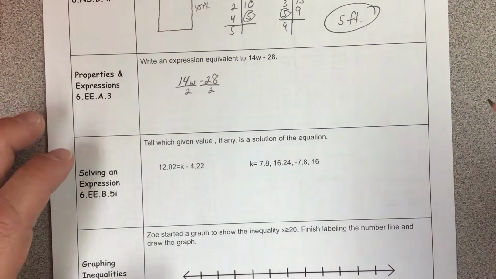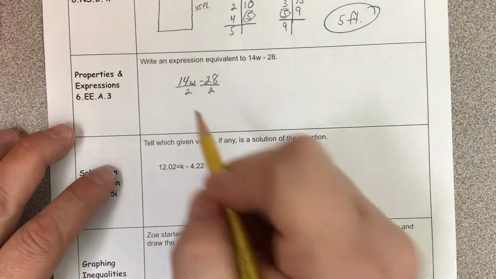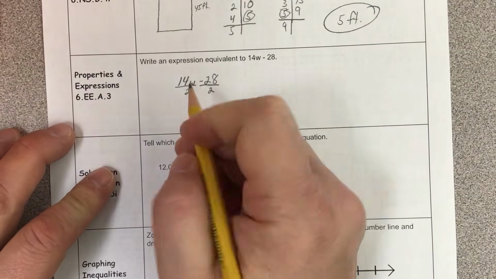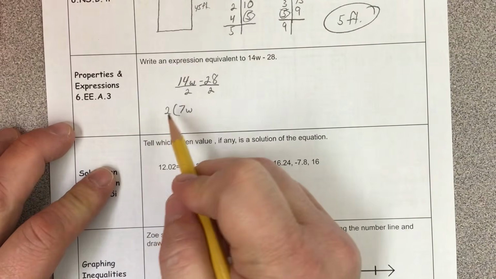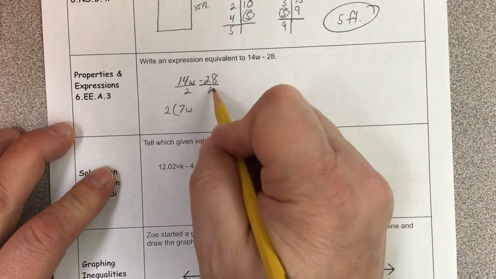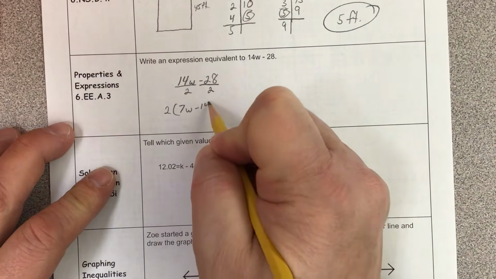In math, we call this factoring. So I'm factoring out a 2. 14w divided by 2 is 7w. That's where I put the number that I factored out. And 28 divided by 2 is 14.